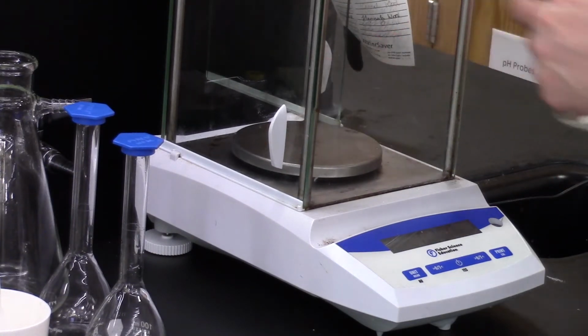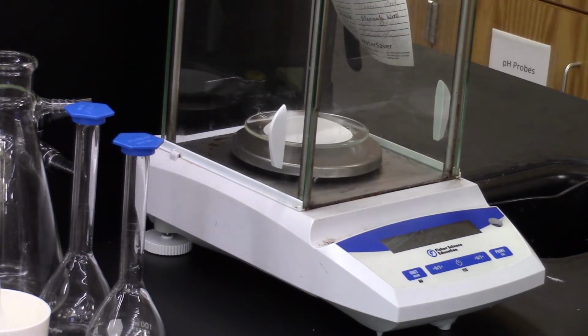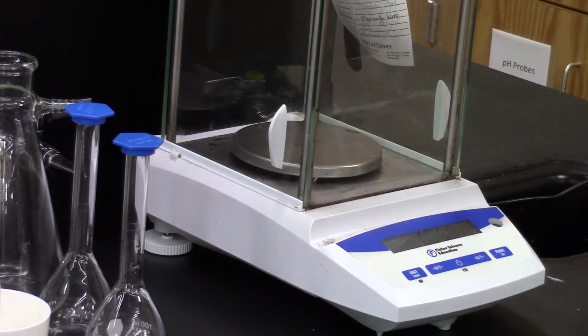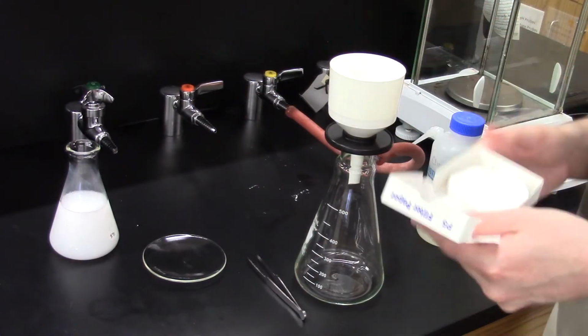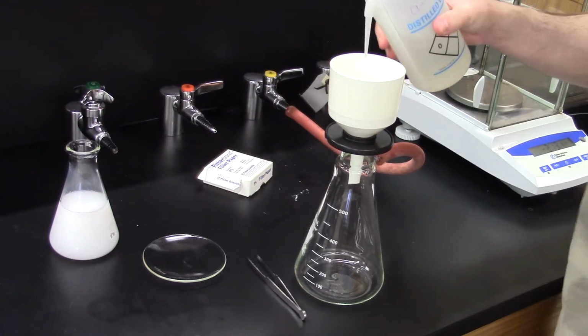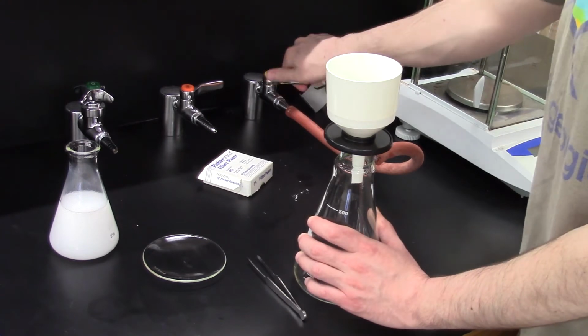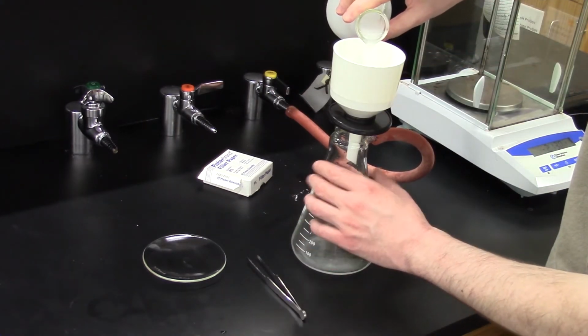Before filtering off the solid, I record the mass of a watch glass and filter paper. We're going to collect our product on this filter paper, so we need to know its mass before filtering. Now we'll filter the reaction mixture. I assemble the filtration apparatus and take the same filter paper from before and place it in the filtering funnel. I add some water to get the paper to stick to the bottom of the funnel. I turn on the vacuum and pour the reaction mixture through the apparatus.